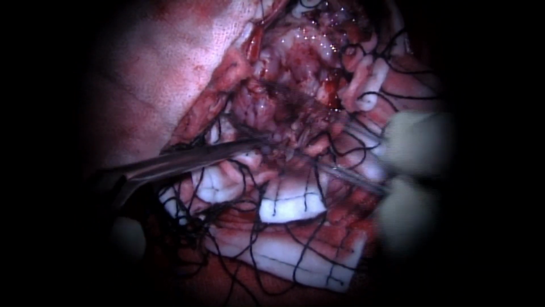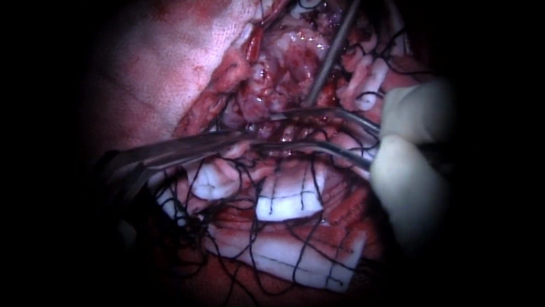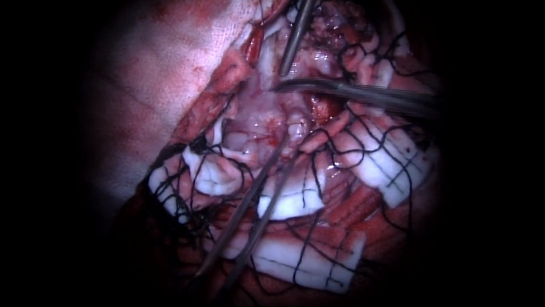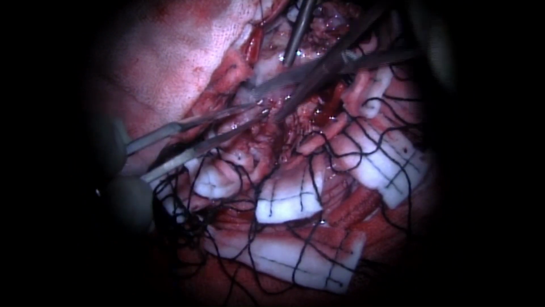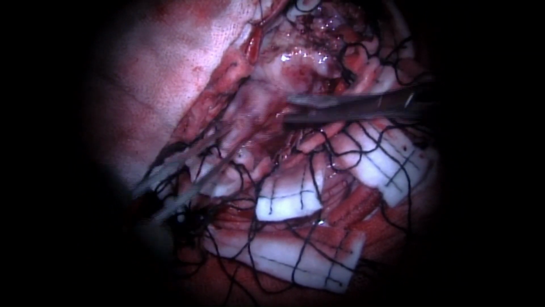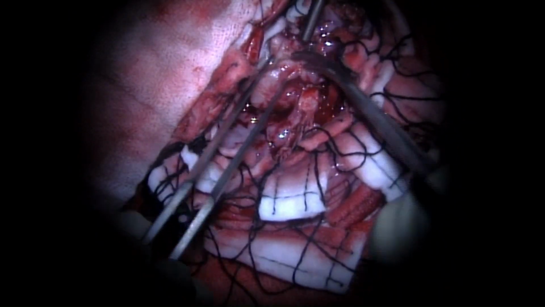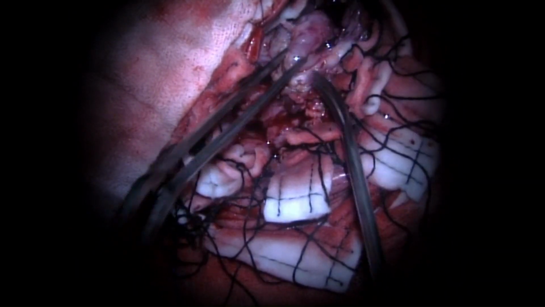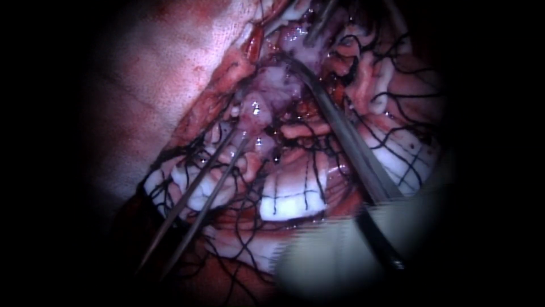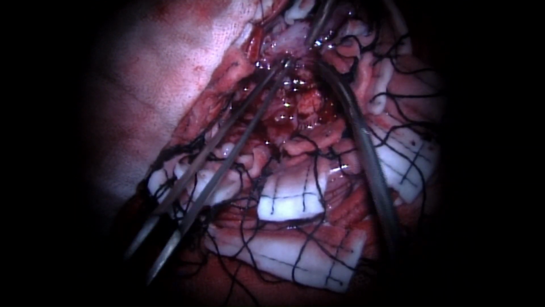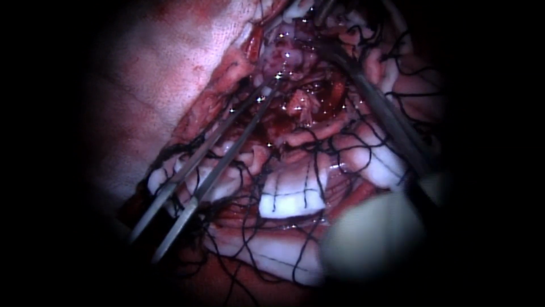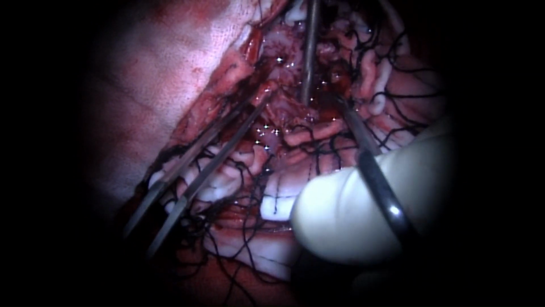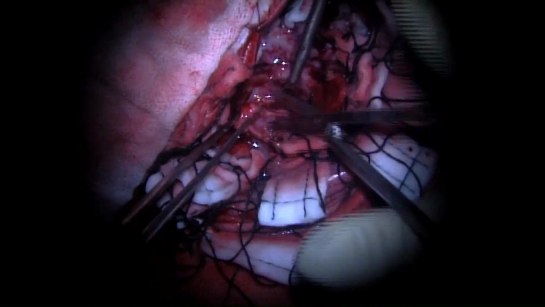Again, you can see this familiar sequence where I'm using cottonoids to develop the interface, or exploit the interface, between the tumor and the normal brain parenchyma, and then coagulating the tumor and cutting it down into small pieces with the help of scissors, then resecting and removing those pieces from the surgical field.